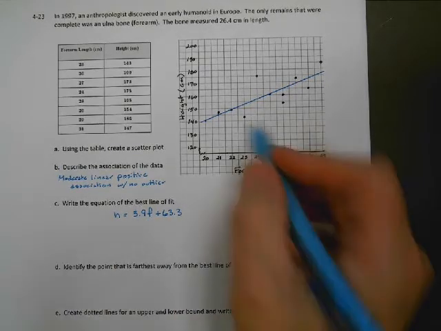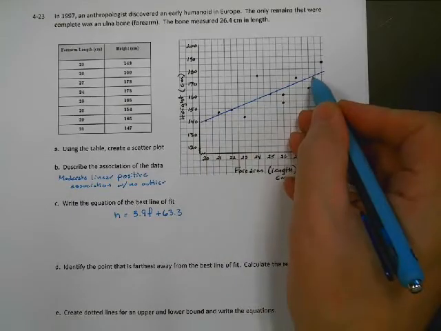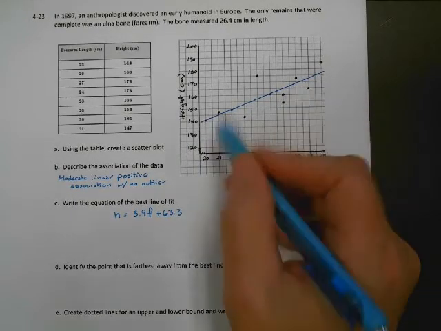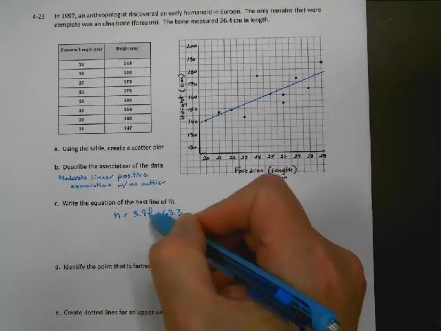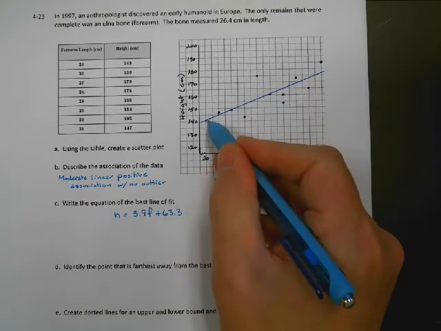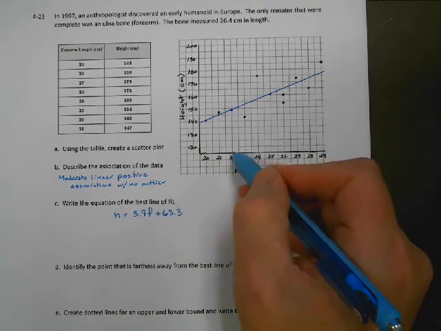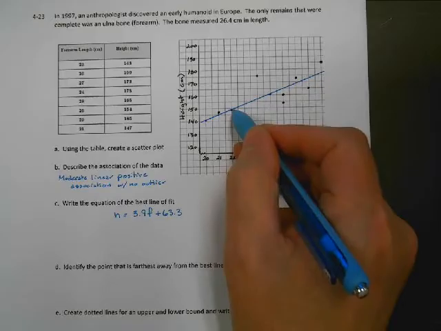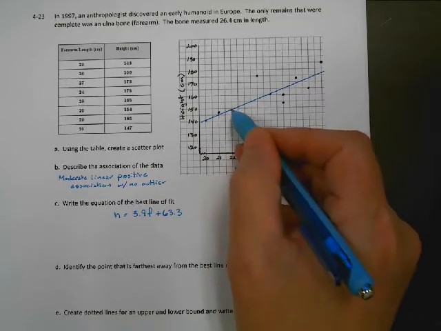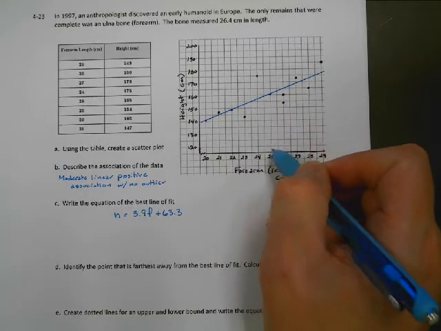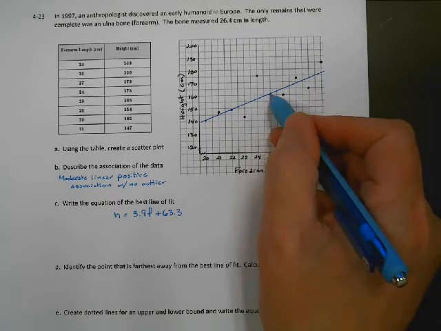H is the height. And in order to get my best line of fit on here, I said, okay, if I plug 20 in there, what would I get? I ended up with about 141, so I put that point there. And I said, okay, what about 22? I got almost 149. And I said, okay, what about 25? I plugged it in, and it was about 160.8.